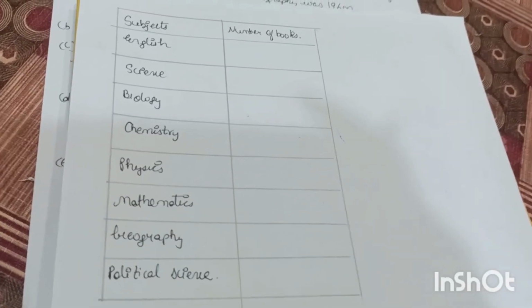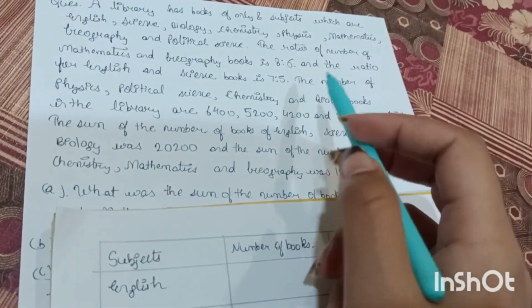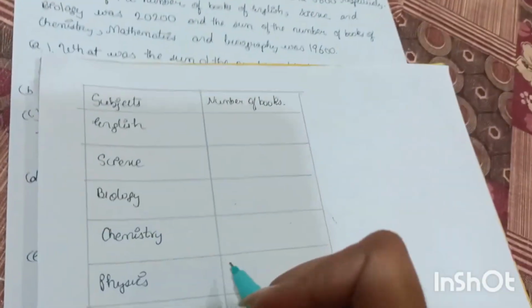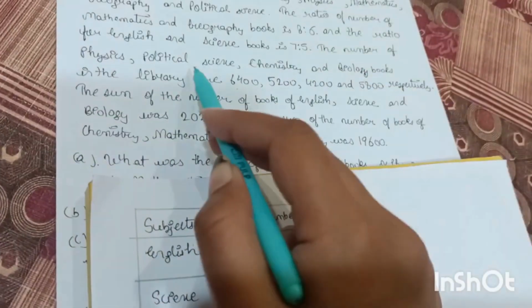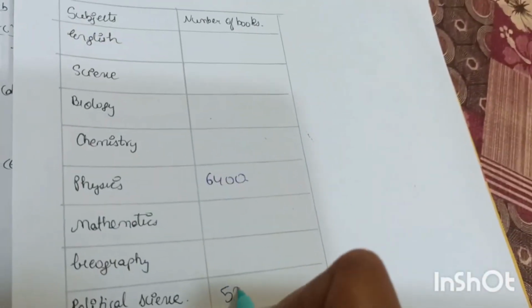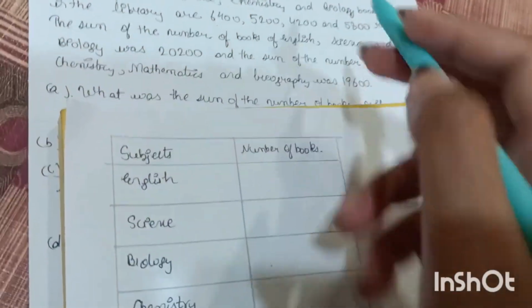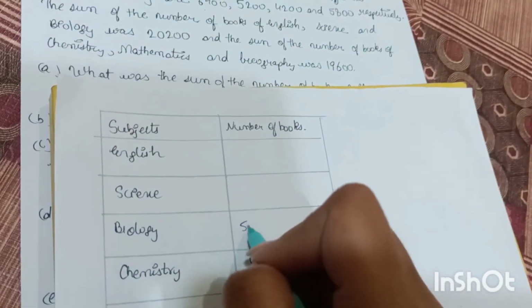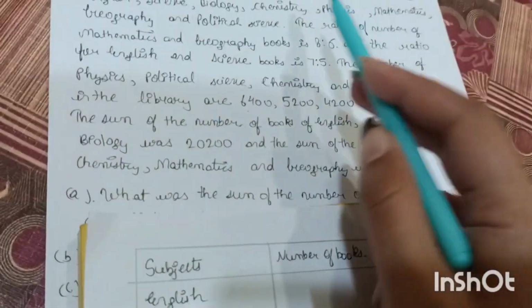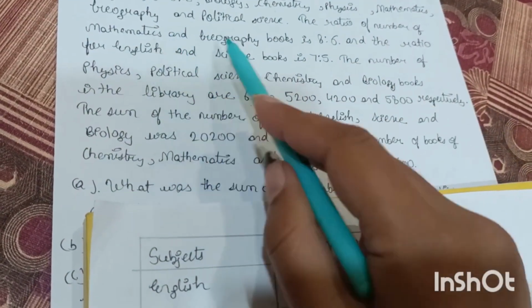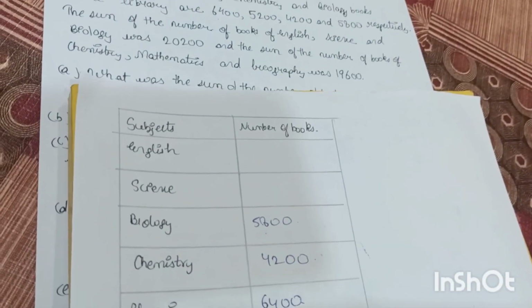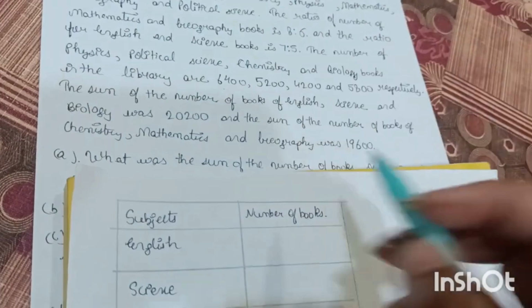So for this question, you need to make the table like this. So now let's solve. First you can write the direct values. Over here it is given: for physics 6400, and for political science 5200, and for chemistry 4200, and for biology 5800. And you can see the ratio of maths and geography is 8:6, and for English and science 7:5.